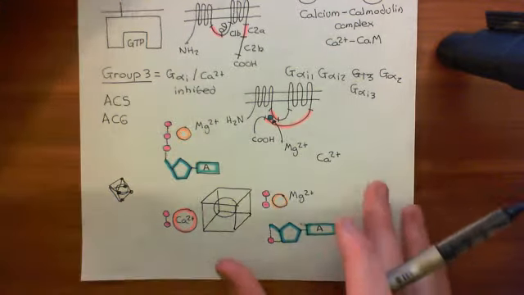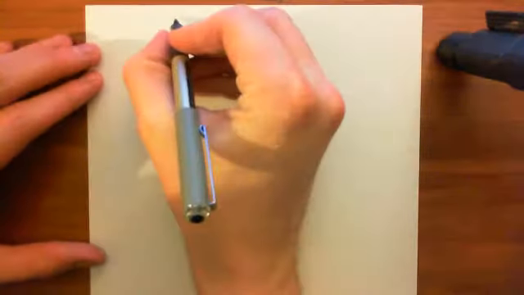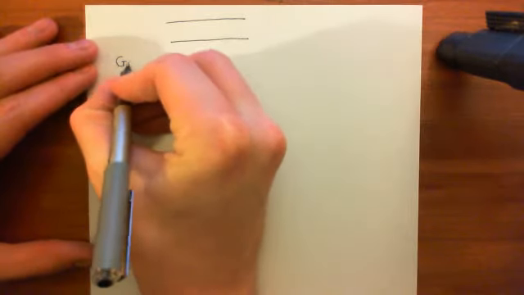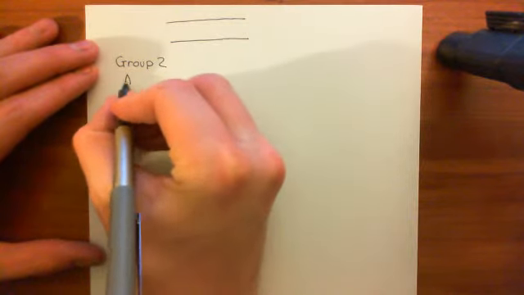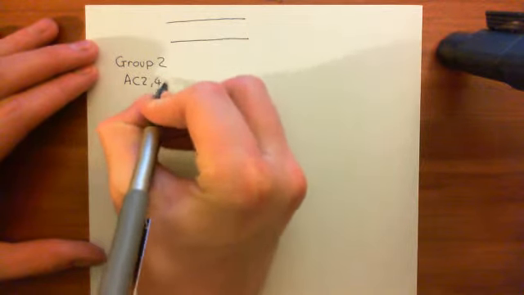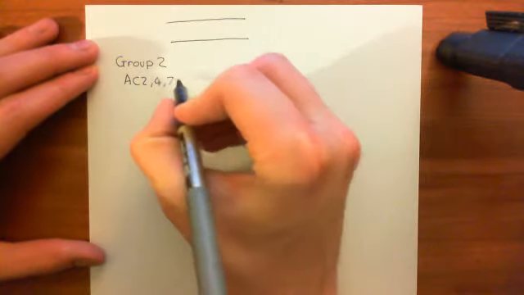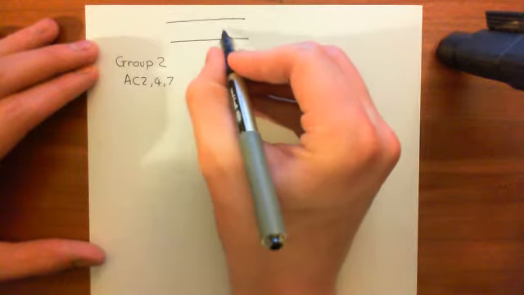What we now want to turn our attention to is the involvement of the beta gamma complex in regulating adenylyl cyclase function. If you remember, the group 2 adenylyl cyclases, which contained adenylyl cyclase 2, adenylyl cyclase 4, and adenylyl cyclase 7, were called the beta gamma stimulated adenylyl cyclases. So adenylyl cyclase 2, 4, and 7 are actually going to be stimulated by beta gamma complexes.